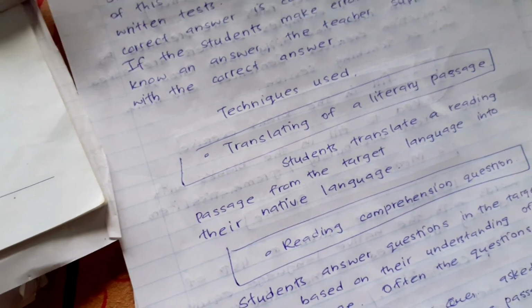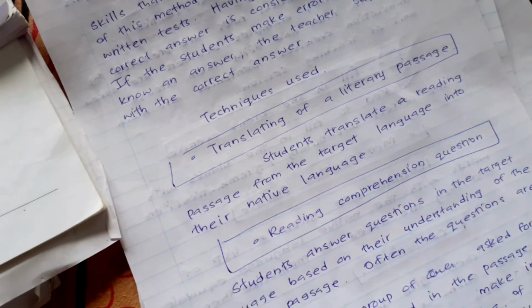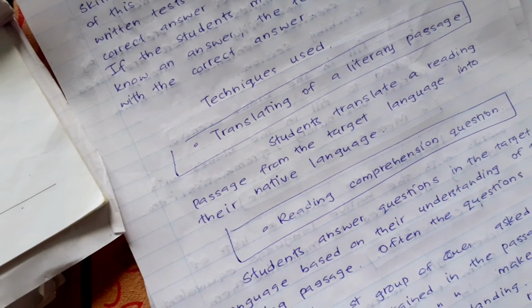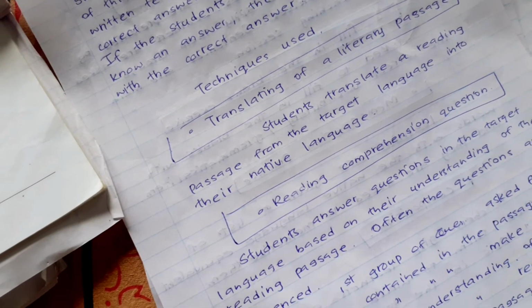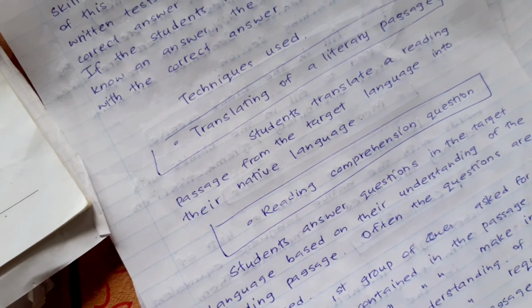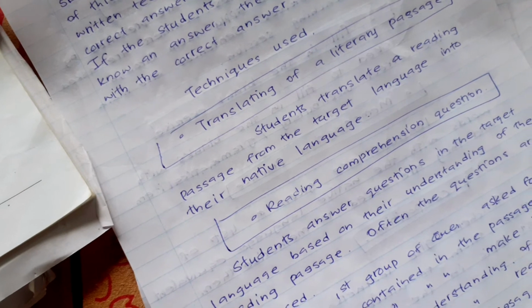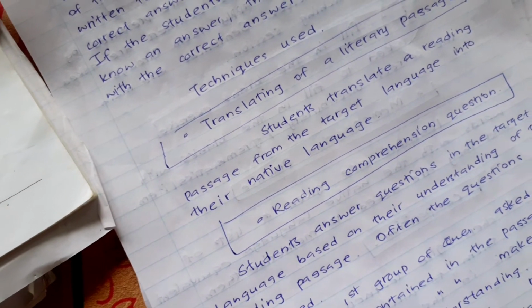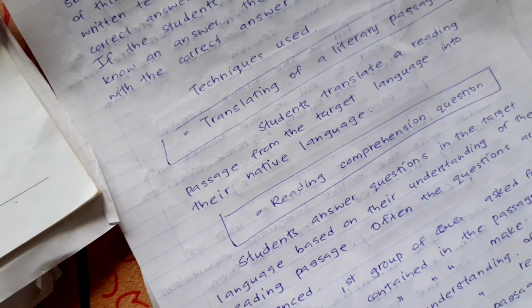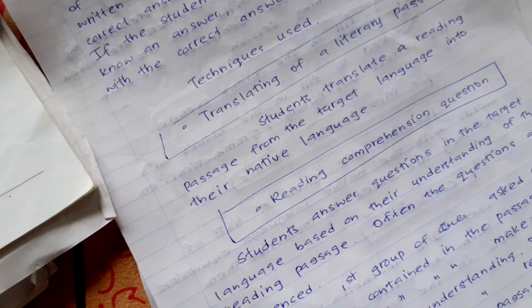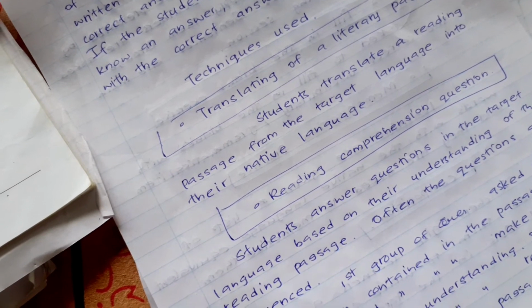And reading comprehension questions are given. So students answer questions in the target language based on their understanding of the reading passage. Often the questions are sequenced. The first group of questions asks for information contained in the passage, and the second group of questions is to make inferences based on their understanding of the passage.